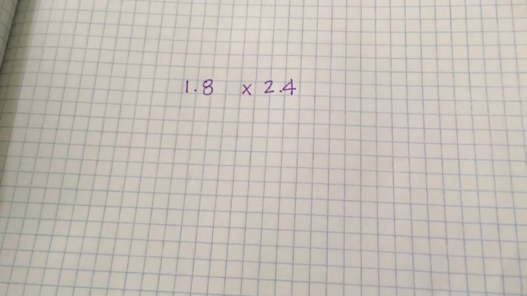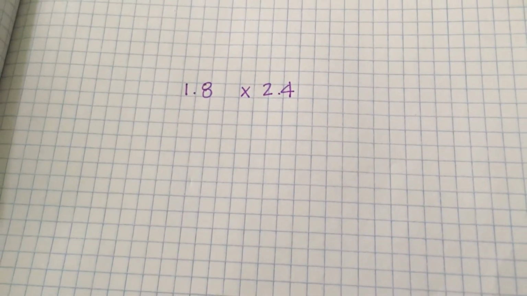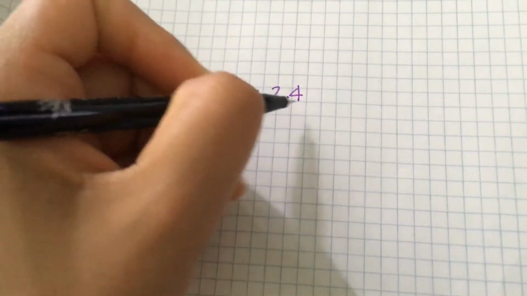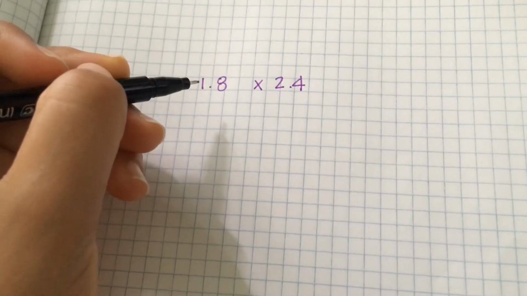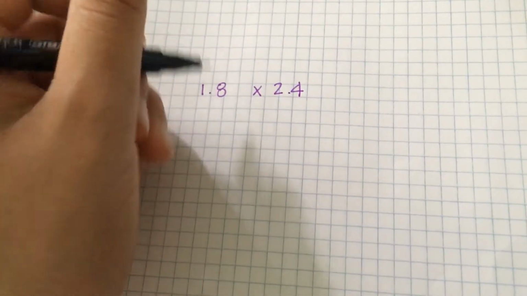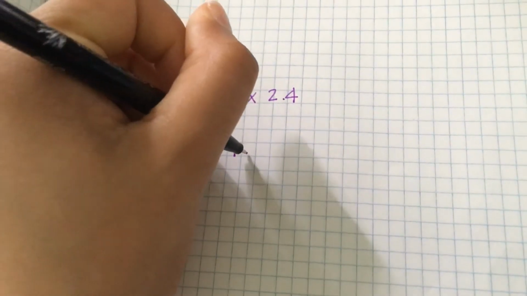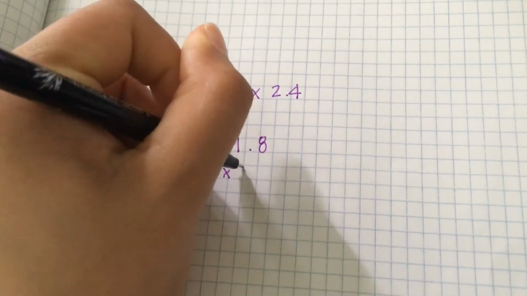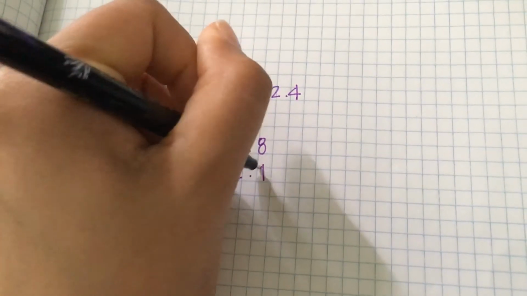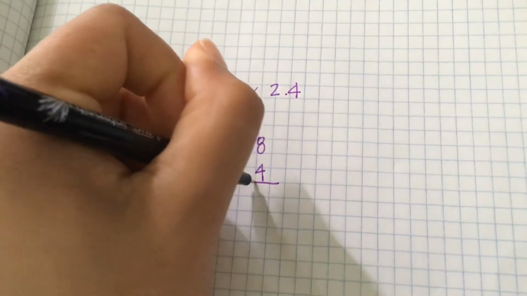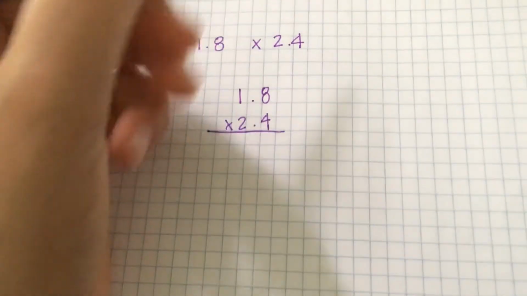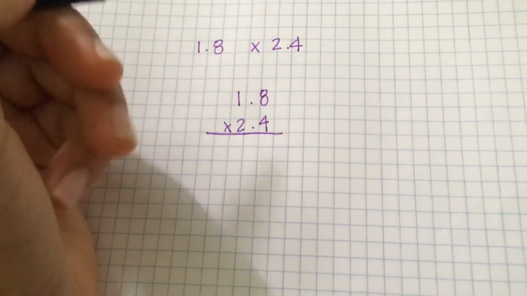So our next example is a little trickier because now we have not one number to the right of the decimal, but two numbers to the right of the decimal in the equation side. So if I were to write this out as 1 8/10 times 2 4/10, we are again going to start by thinking about this as 18 times 24.